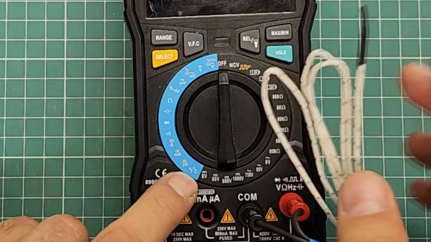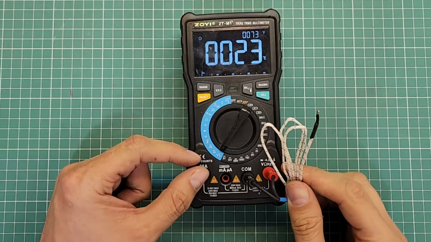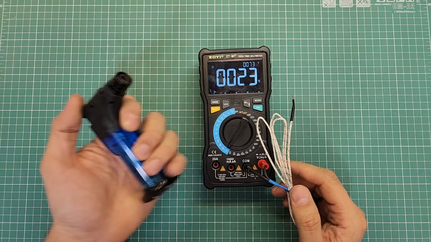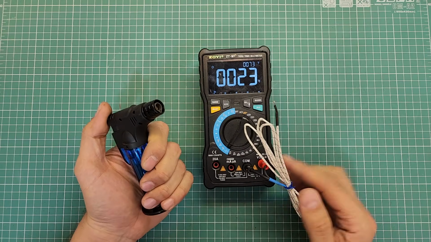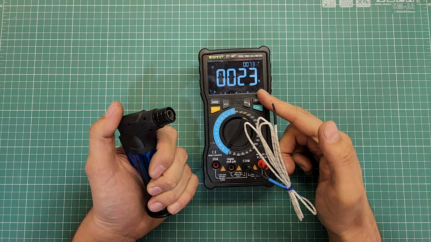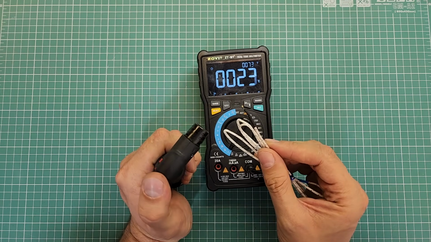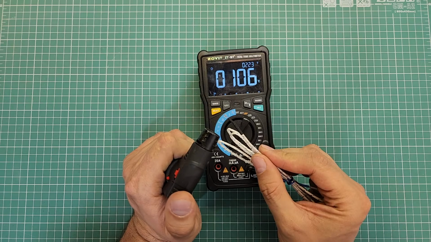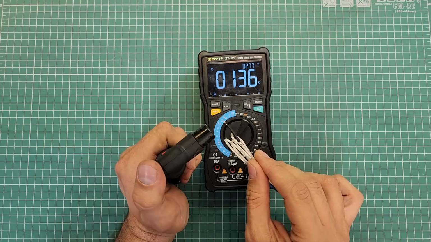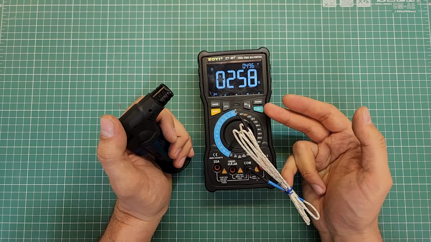Here, this one. Now the temperature here is about 23 degrees Celsius. If I heat it up using this lighter, the temperature increases. Look here. But this is not what I am looking for.